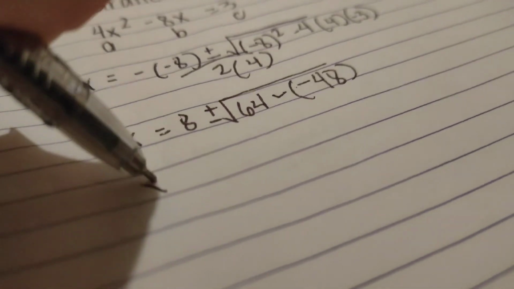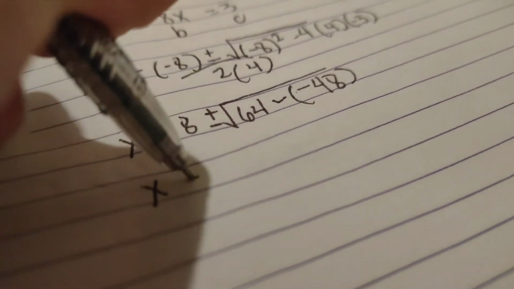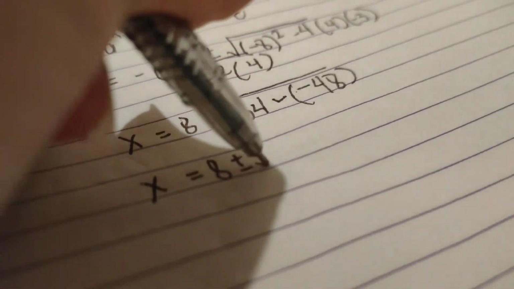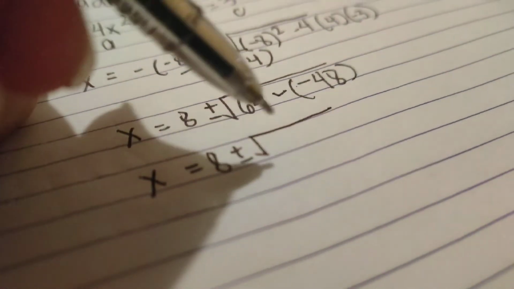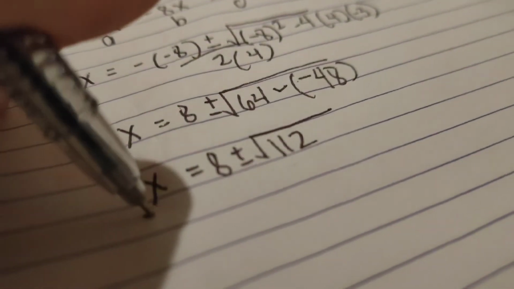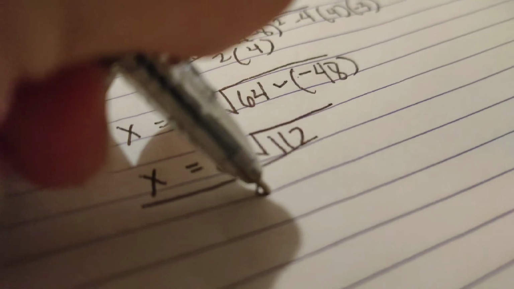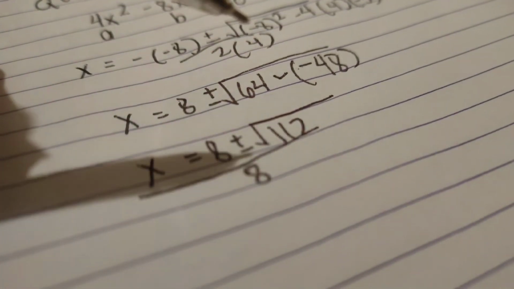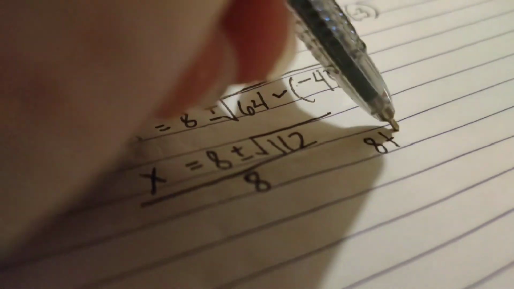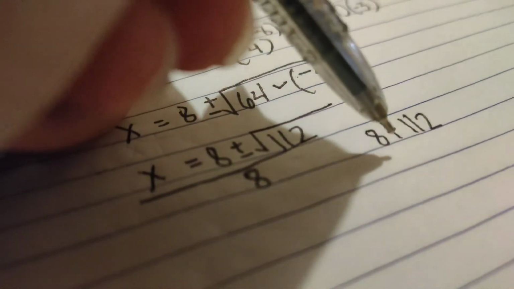So now in the third part, we are going to simplify it further. So what I'm going to do now is 8 plus or minus 112. Since 8 and 112 are not perfect squares, we are going to leave it as it is.